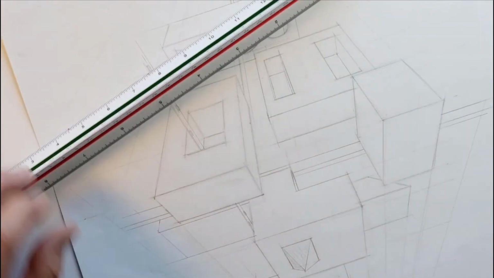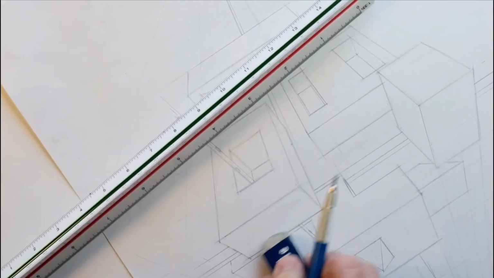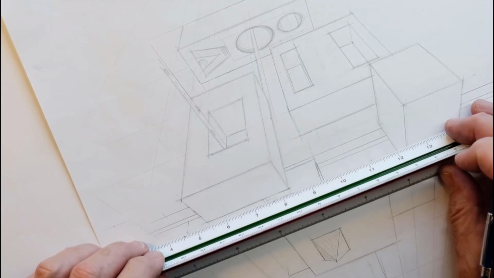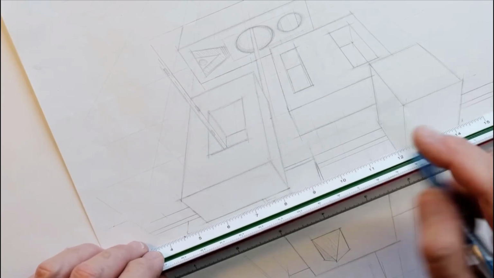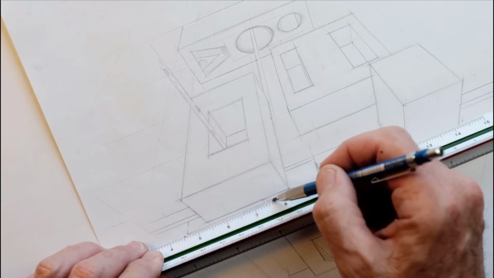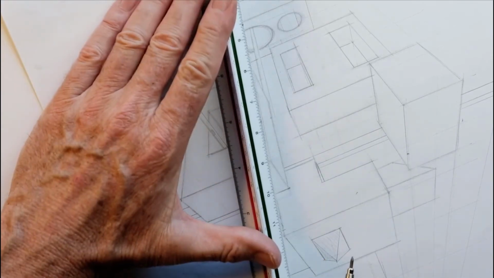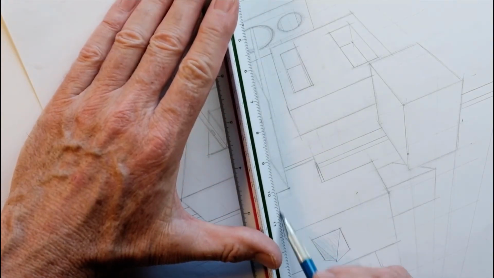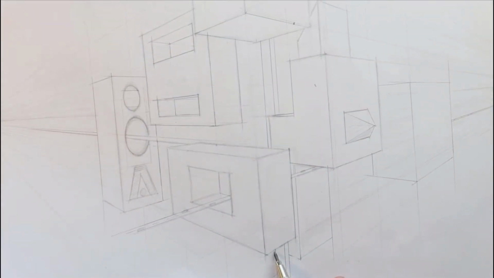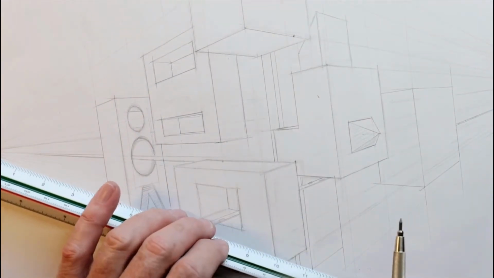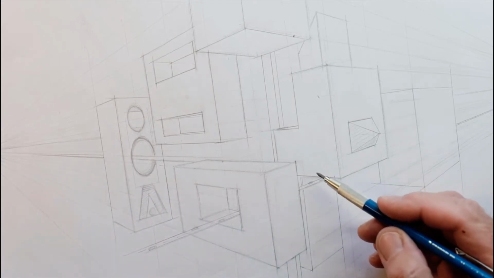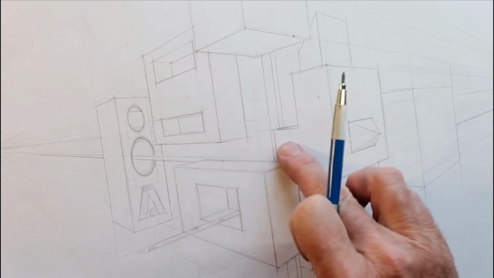See, as soon as you get the ruled line in the wrong direction, it really looks bad. That's better. So I'm tucking that in just behind everything else. And I'm going to decide how high to bring it up. So I'm going to bring it up through there.